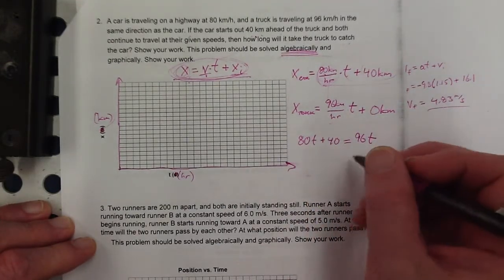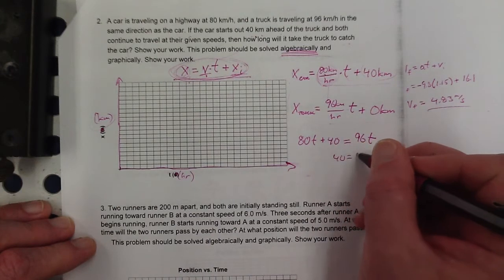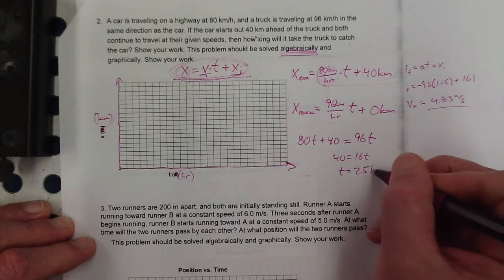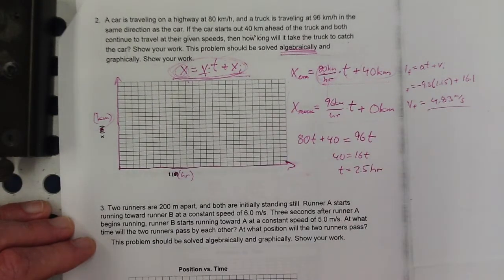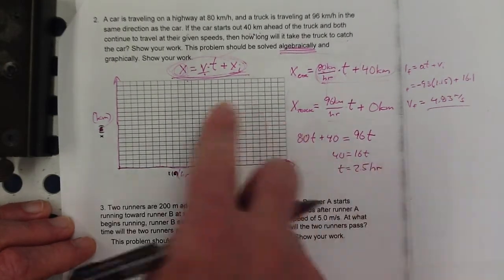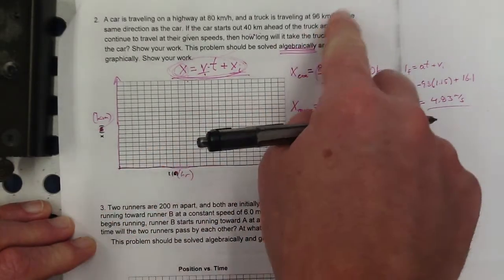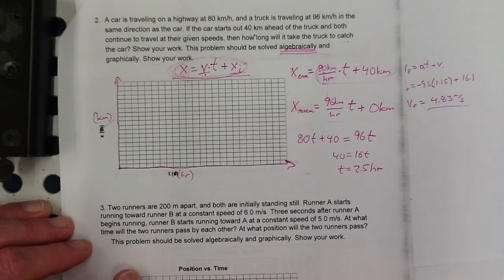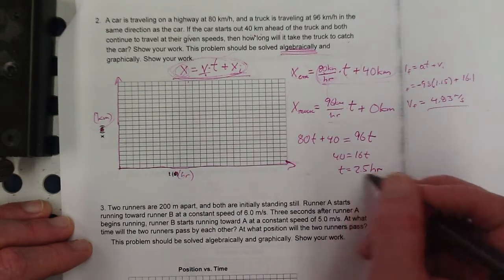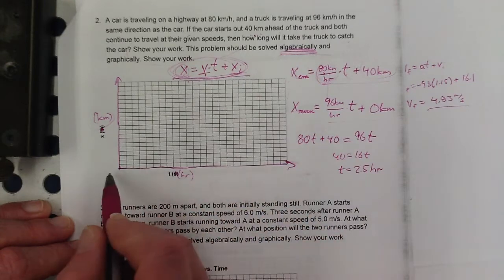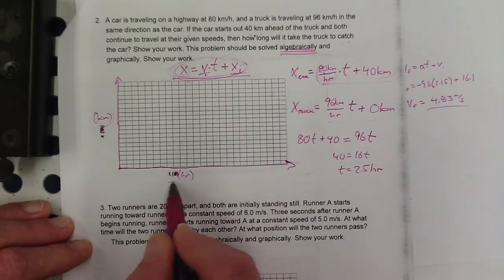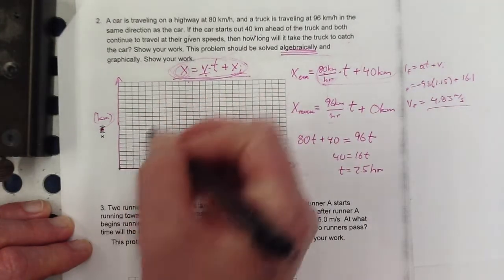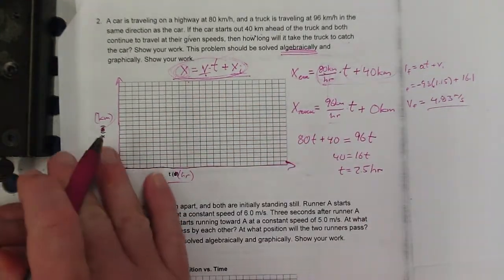And I subtract that over to the other side, and divide. So the time when the truck catches up to the car, it happens after 2.5 hours. Now, that gives me an idea maybe of how I want to scale this axis. I don't want to make this like 1 hour, 2 hours, because then it happens really early in the graph, and I'd like to use more of the graph.